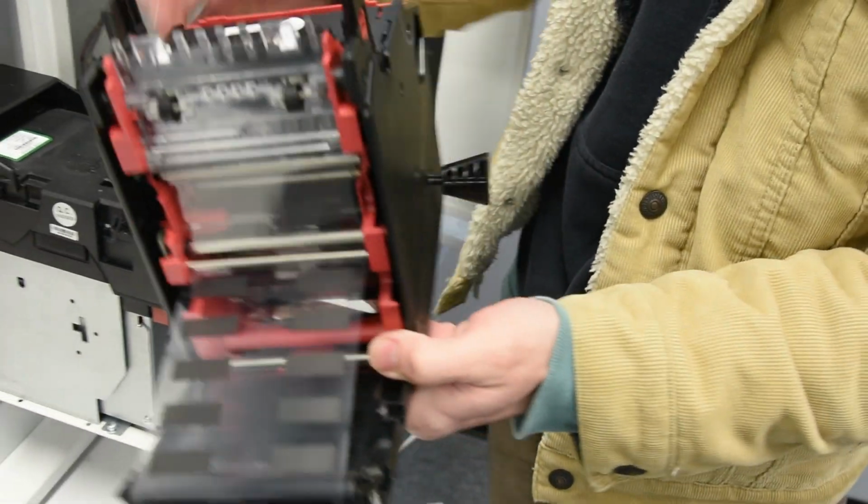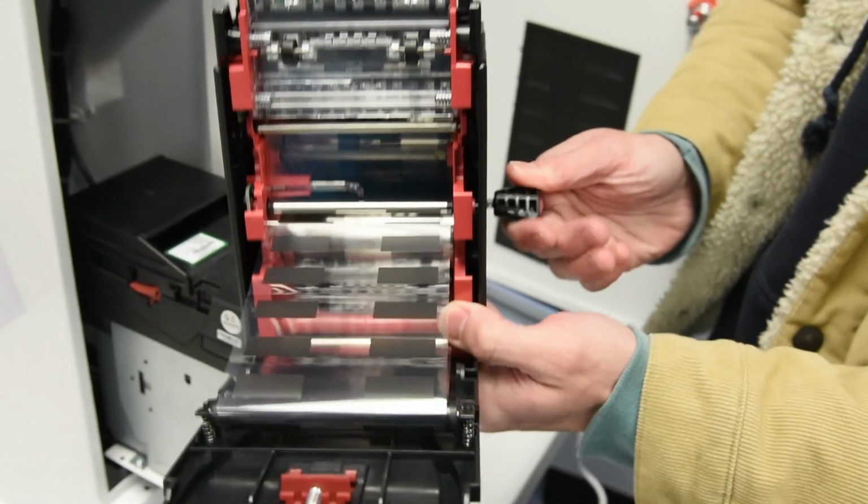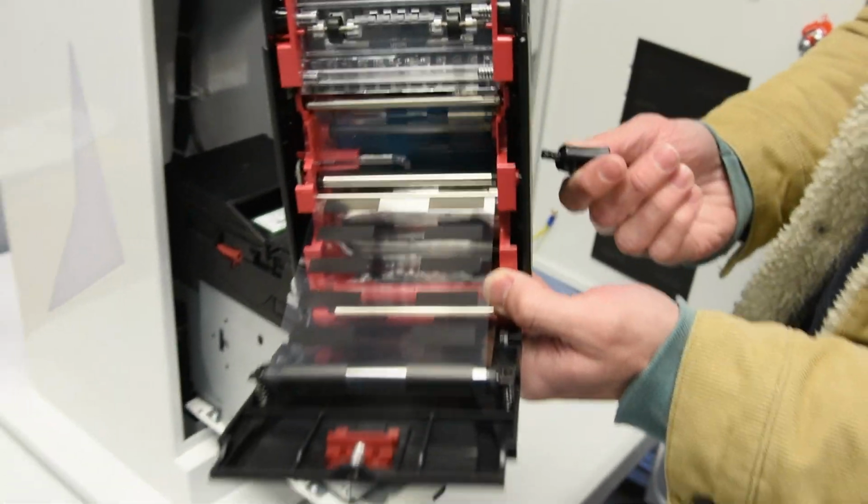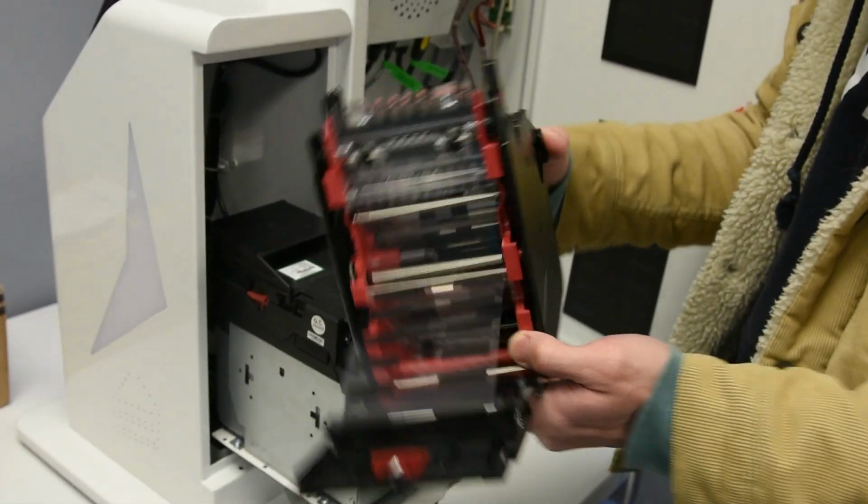The cash recycler can be removed from the top of the machine. In the event that there's a bill jam, the plastic key attached to the side can be used to turn the gears and clear the jam.